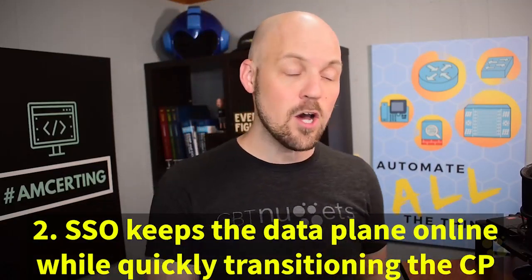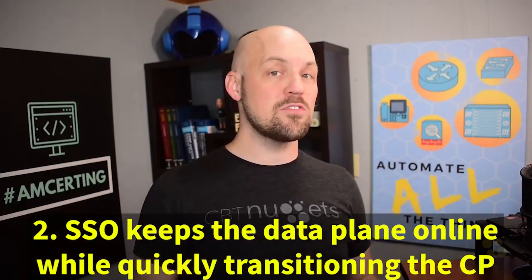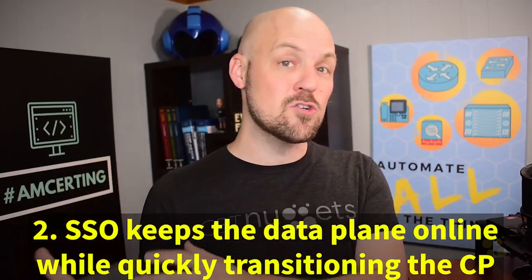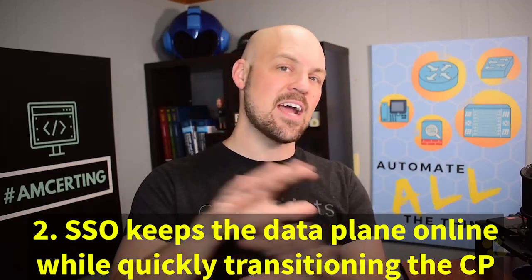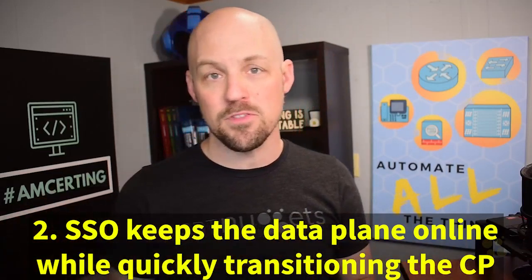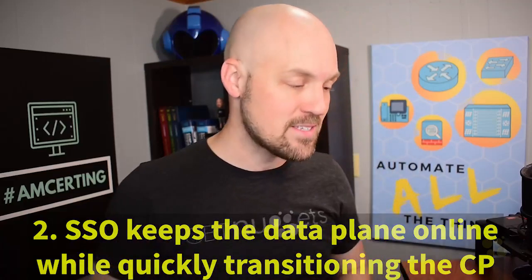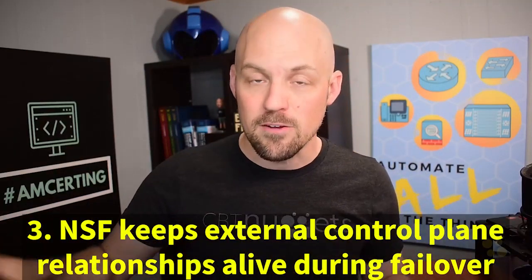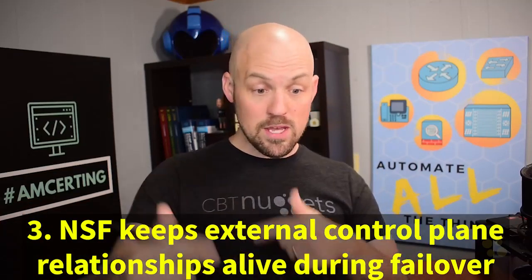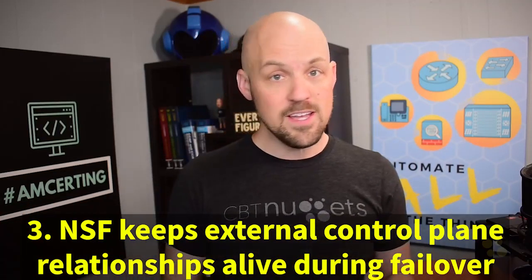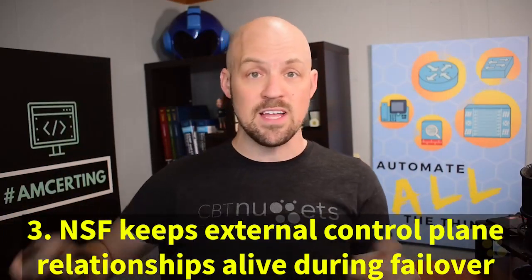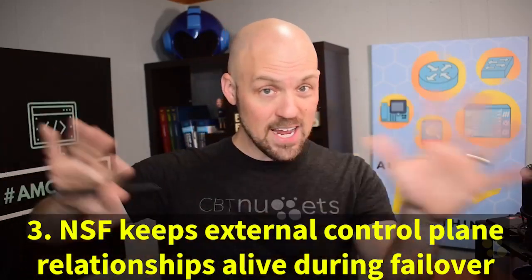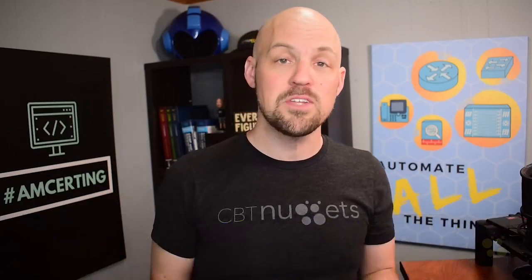So when we talk about SSO, stateful switchover, the goal of SSO is to keep the data plane online and to fail over as quickly as possible from one control plane element to another. So that's, again, that actively copying tables back and forth and keeping the redundant hardware in an online state. Lastly, nonstop forwarding is to keep the external control plane relationships alive, because even though we could fail over super fast locally, in the meantime, all of our neighbors are going to think we're down, and that's going to cause ripple effects through the network, and that would be bad. So NSF helps maintain those relationships and overall helps stabilize our network.